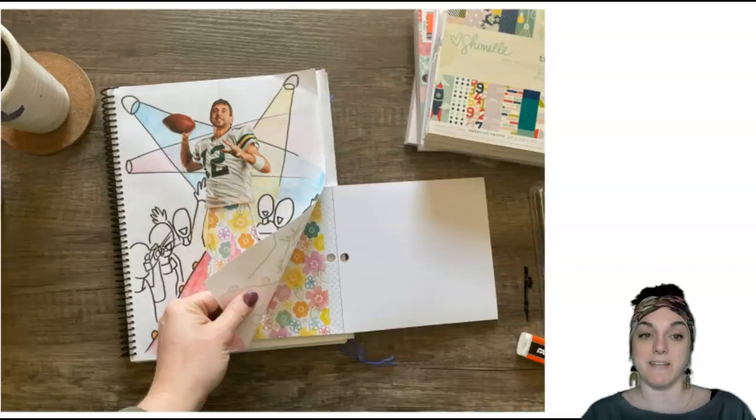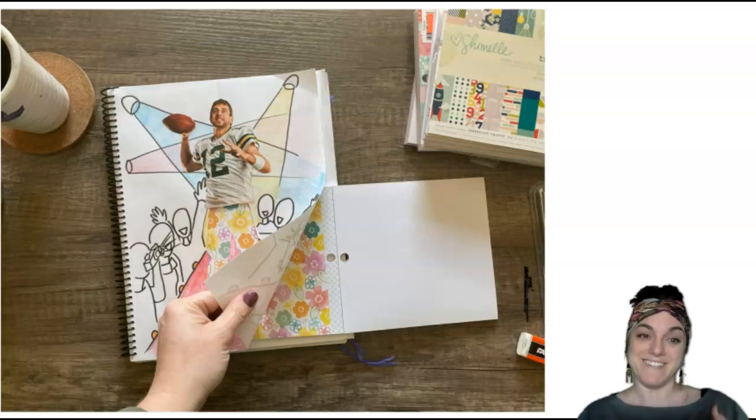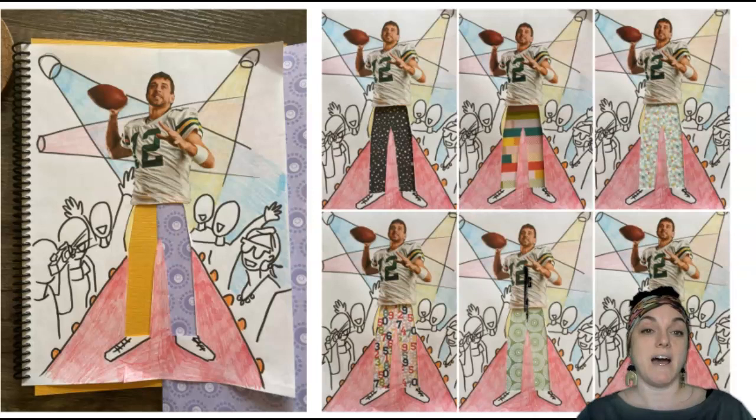The next step I did was I used colorful, bright, bold papers, and I placed it under that negative space so that I could change the way Aaron's pants looked. So here we go. Lots of different versions, but if you ask me, that purple and gold looks really nice on Aaron Rodgers, don't you think?